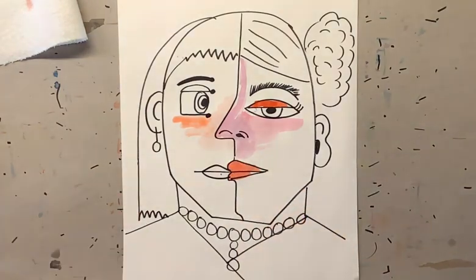So it is really up to you, but I definitely would do one solid color for the background. Take your time, go slow, and I cannot wait to see your Picasso portraits.